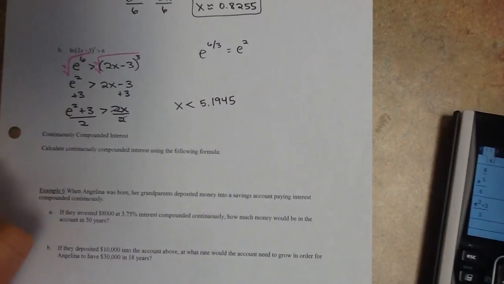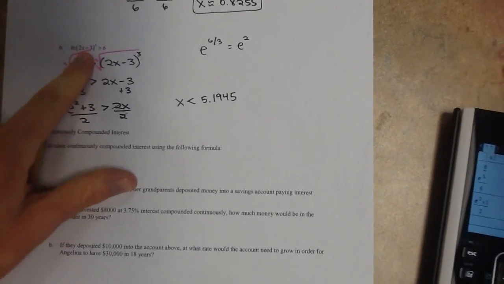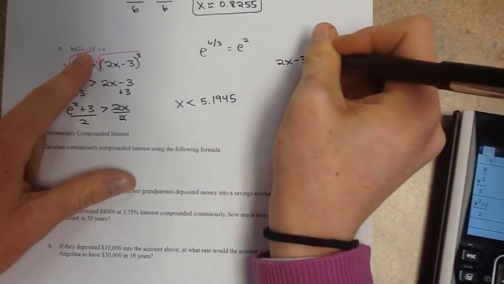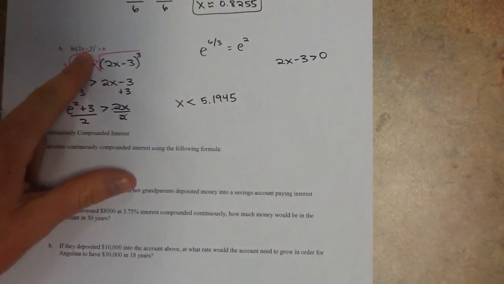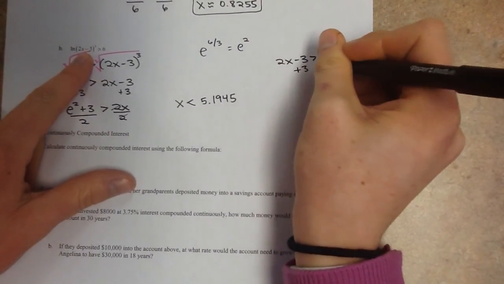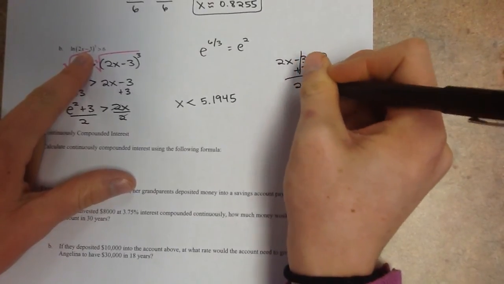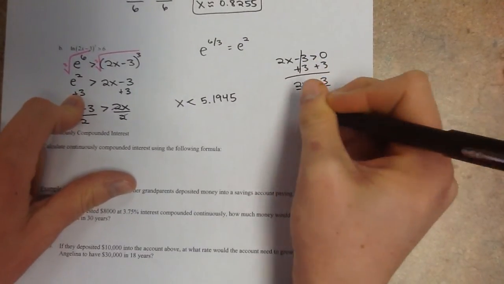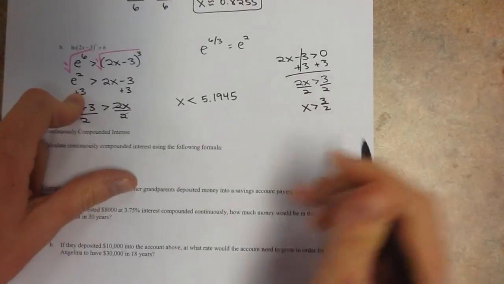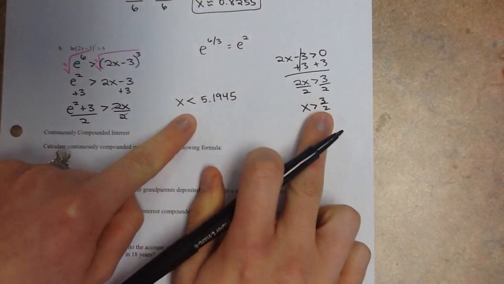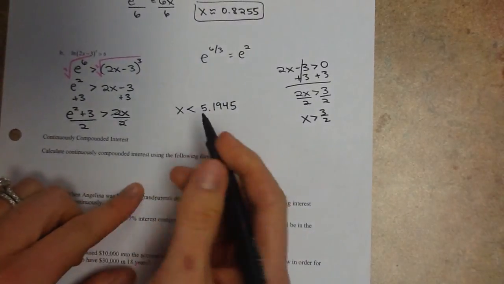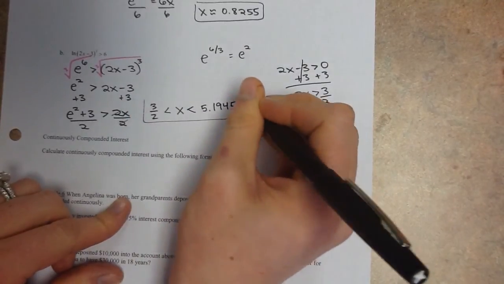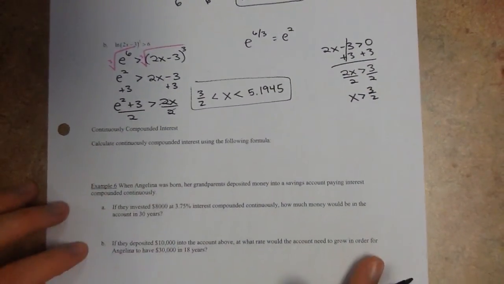And then we've got to make sure that we're not plugging in anything that would make this smaller than 0. So we're going to take the 2x minus 3, and we're going to make sure that it's always bigger than 0. Okay, so let's add 3 to both sides. Divide by 2. And I get x is greater than 3/2. Okay, so not only does x have to fall into this category, it has to be bigger than 3/2 as well, which means I can say x has to be bigger than 3/2 or 1.5, and that would be your final answer.